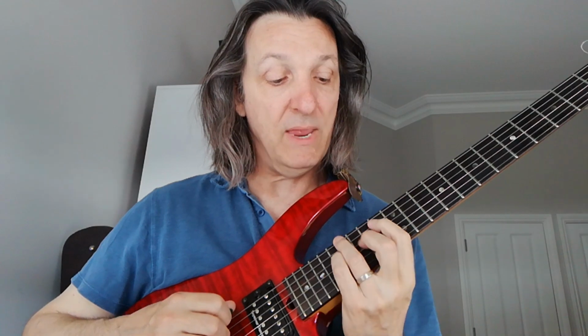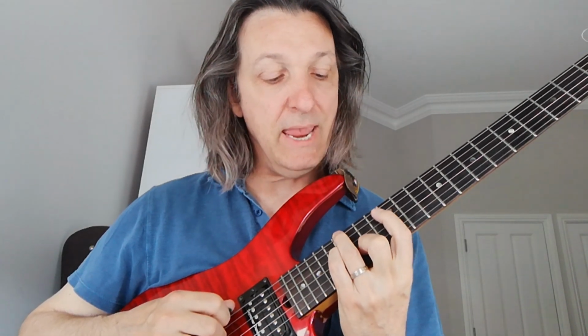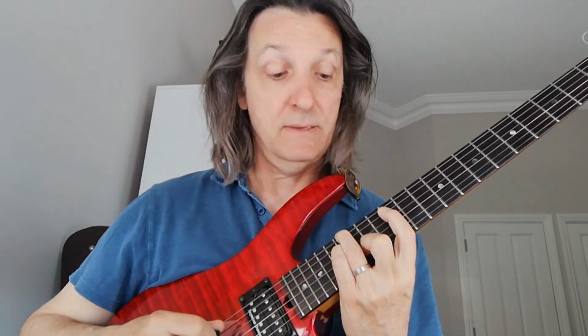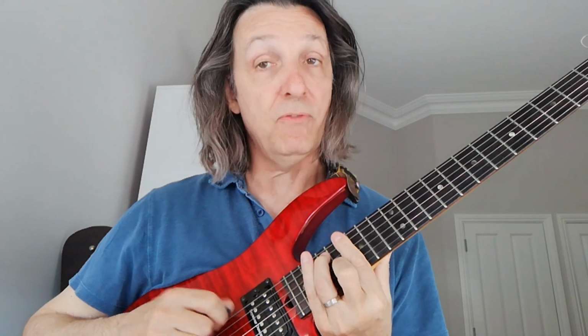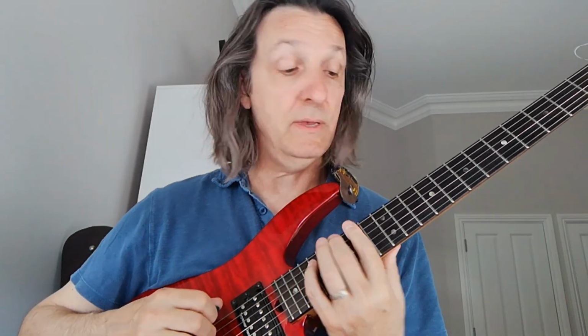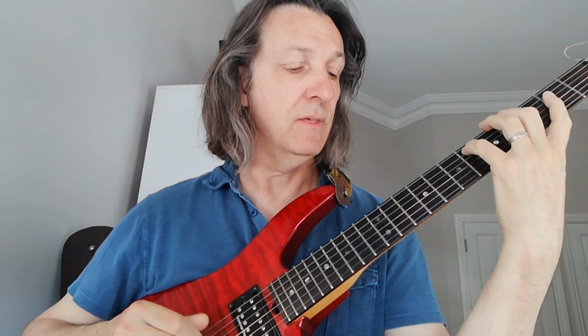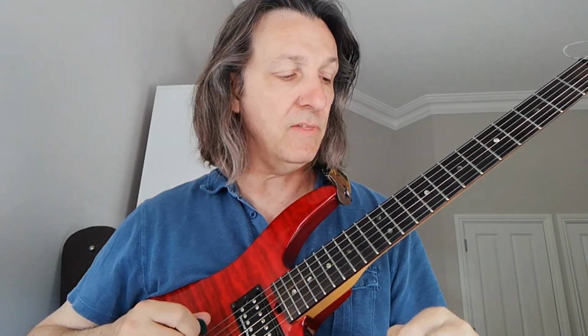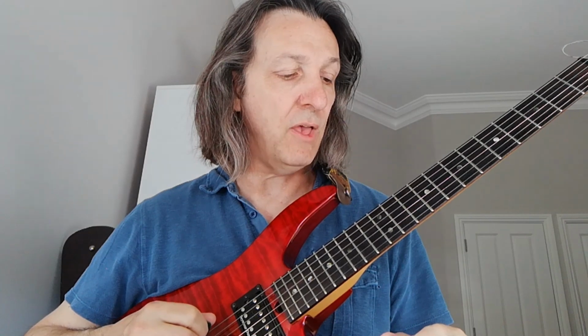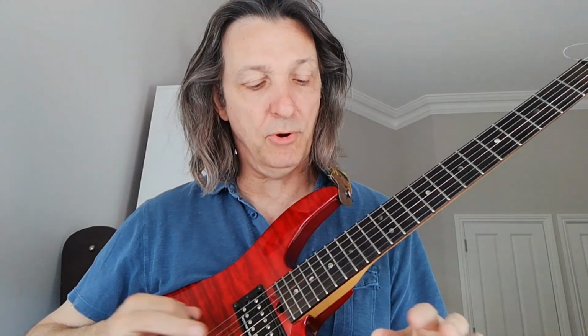Now also from here we have the D triad over the A flat, so that's A flat, A, F sharp, and D, and that resolves nicely to D flat. So that's a nice resolution as well, as those are good voicings within that area. That's some good stuff and perfectly available.